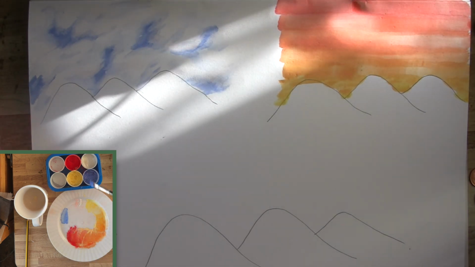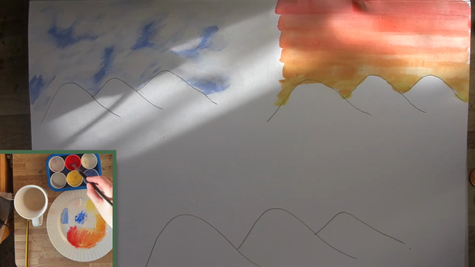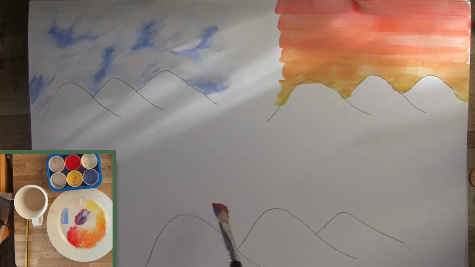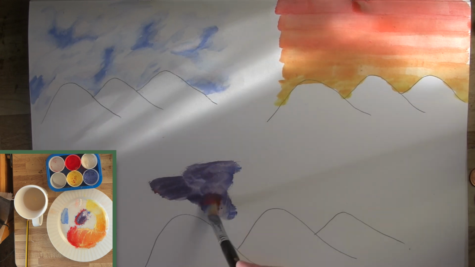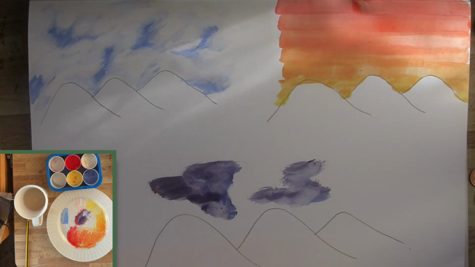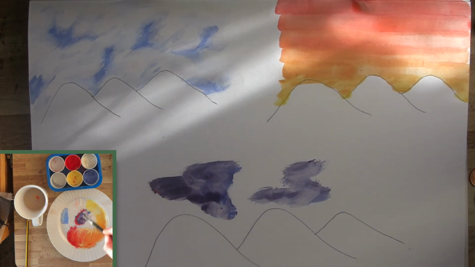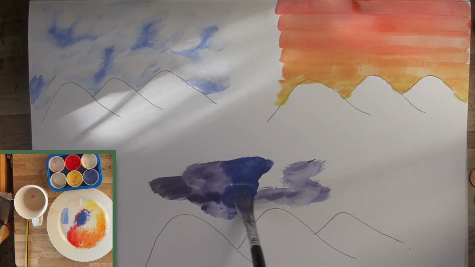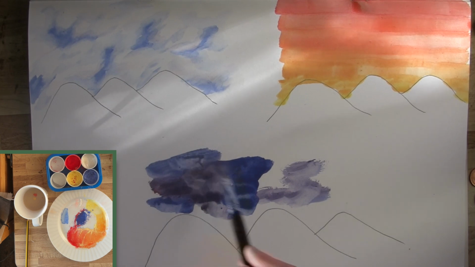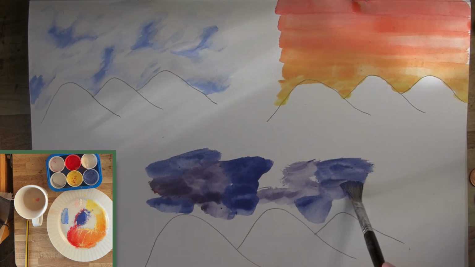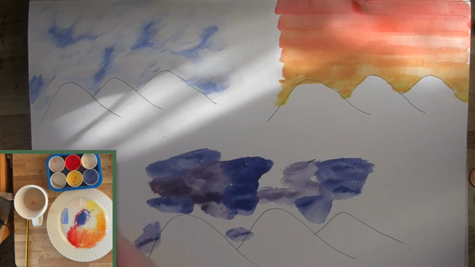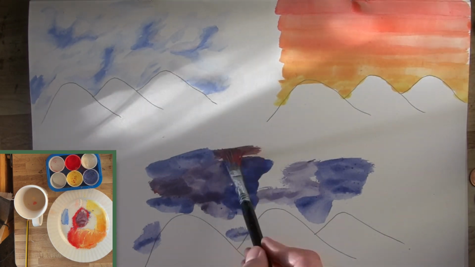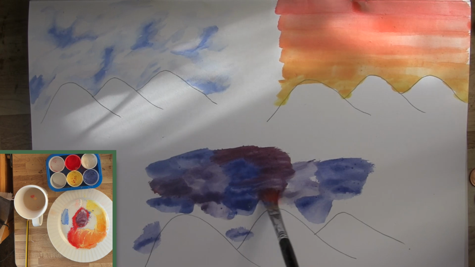So for the night sky, I'm going to mix up blue and red. I'm going to get a sort of bluey purple colour. I'm just going to randomly splodge parts of it on, covering my sky. I'm going to add more blue to it maybe, and randomly splodge in there. Add more red. I'm going to splodge that in and fill some of the gaps there.